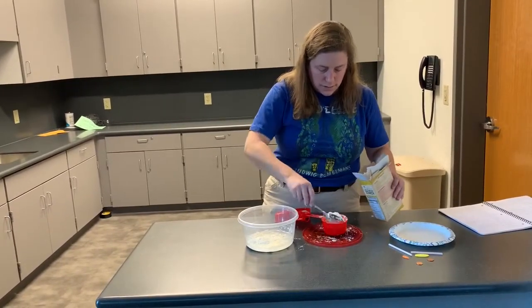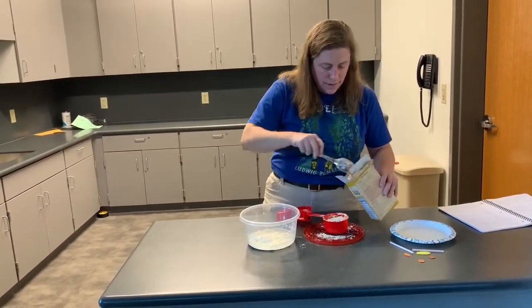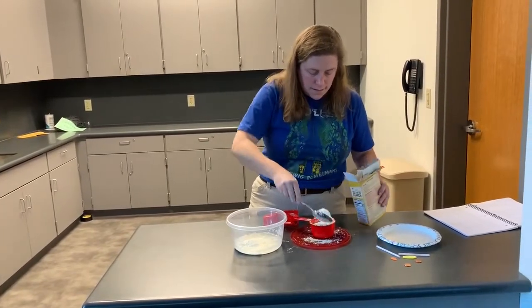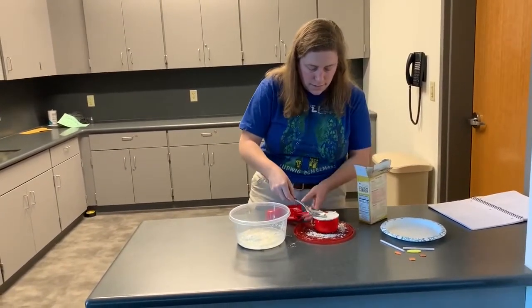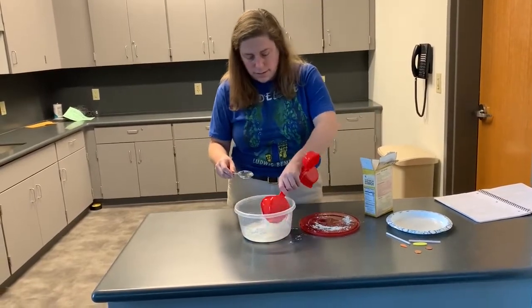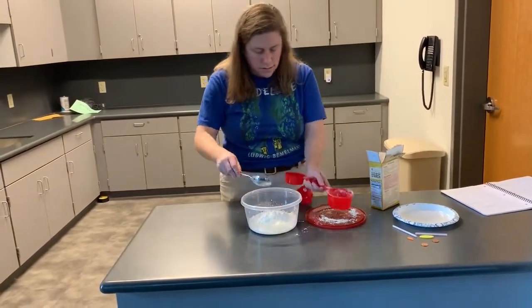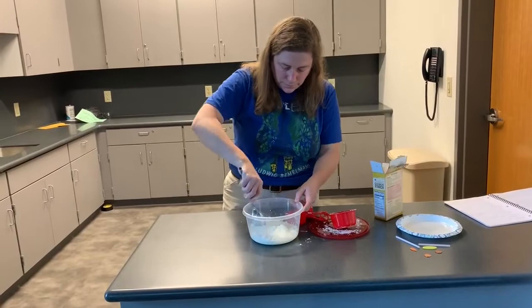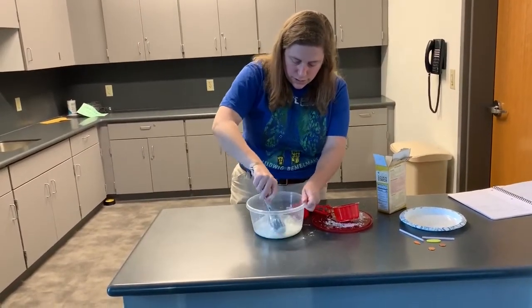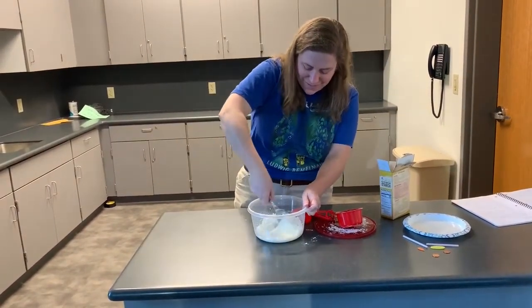So I just have to get all this cornstarch in. And then we're going to mix it up. All right. Ooh, it's already starting to do its thing, from the first cup that I put in there.